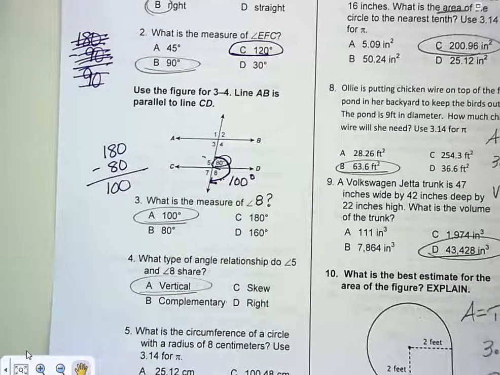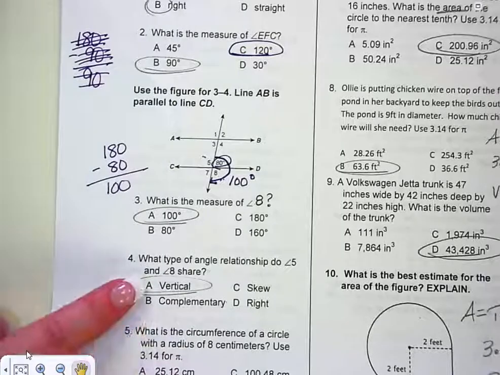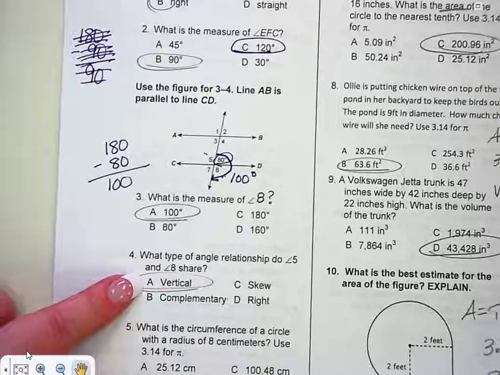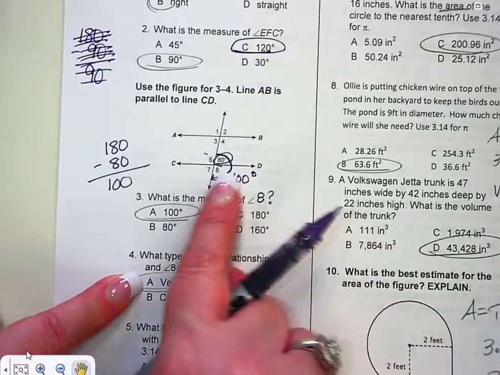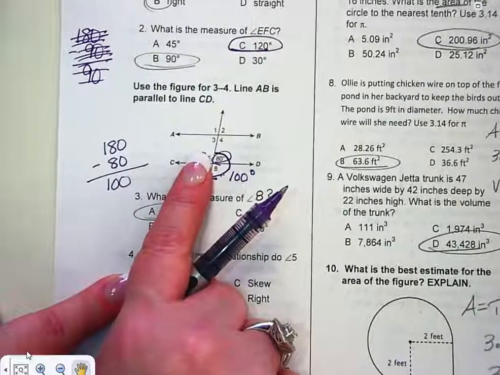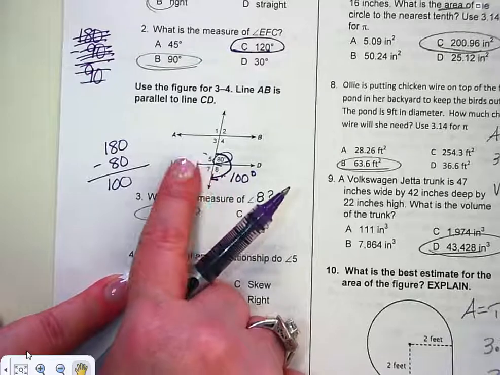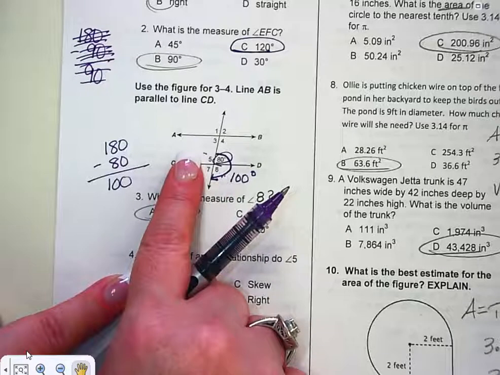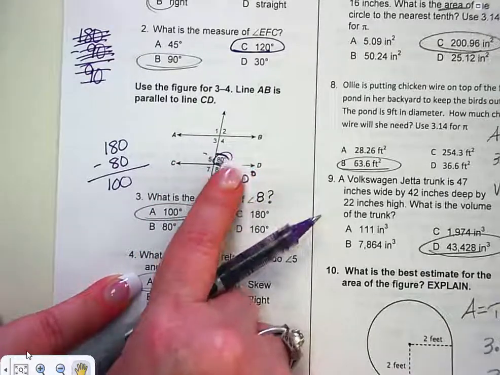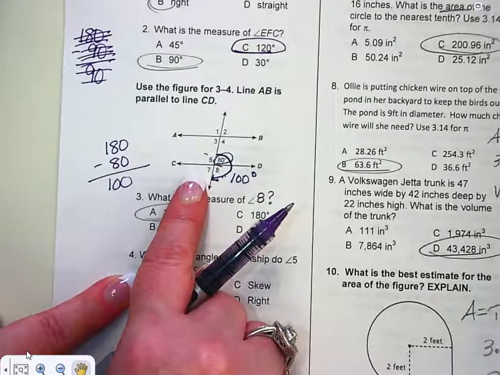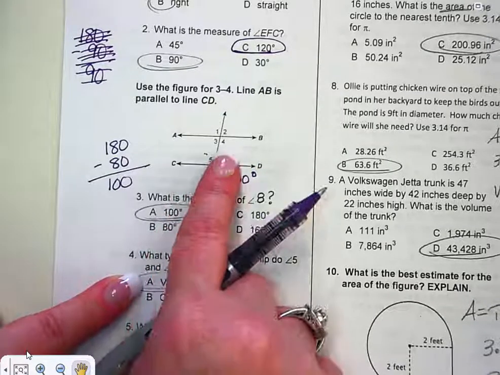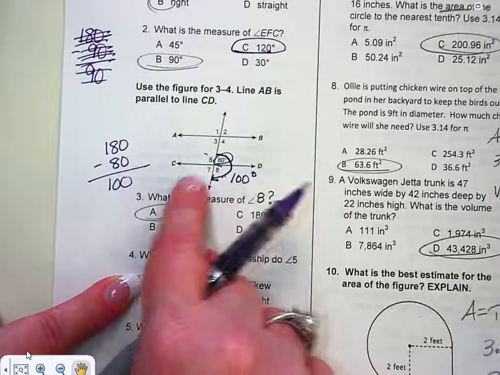Same shape and same size. You need to remember that they are congruent. So if 8 is 100 degrees, how many degrees is 5? 100. If this one's 80, what's angle 7? 80. You need to know that those are congruent.